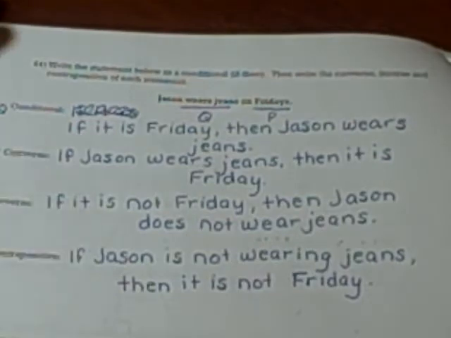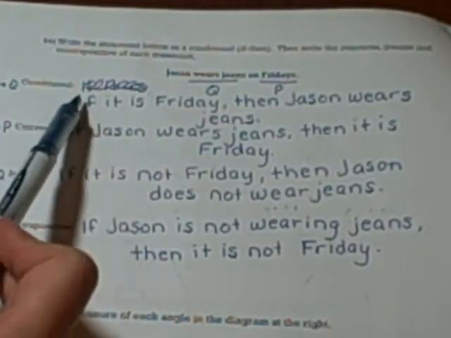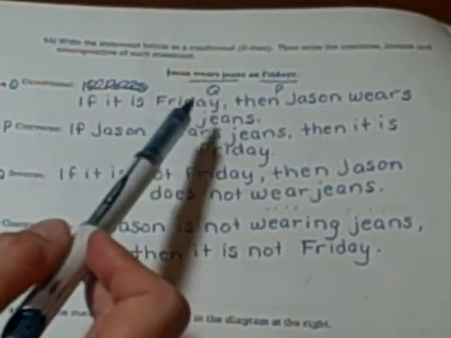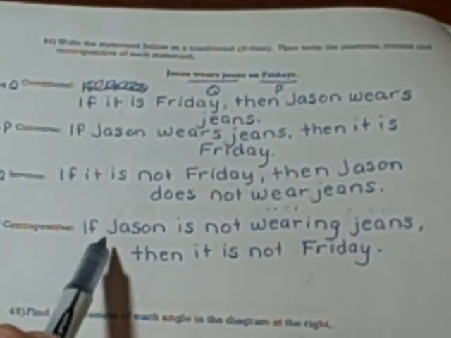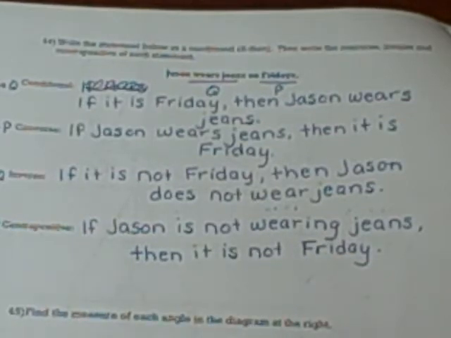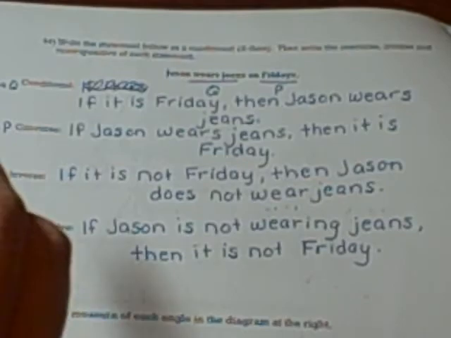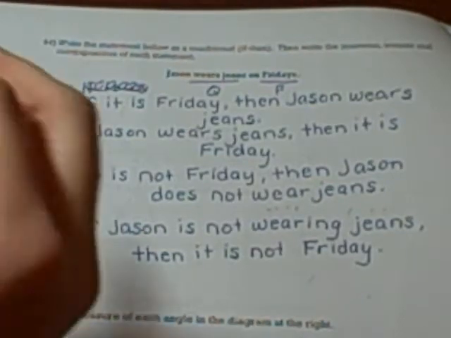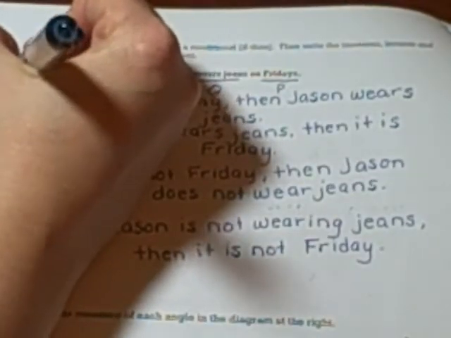Okay, and I do want to point out that this question does not actually ask you to go through and figure out whether these are true or false, but I just sort of wanted to remind you of all of these rules. If we assume that this conditional is true, that Jason wears jeans every single Friday, then we do know for sure that if he's not wearing jeans, it can't be Friday, because he has to be wearing jeans on Fridays. The rule that we talked about when it came to these is that if this conditional is true, then the contrapositive has to be true. That's what's called being logically equivalent, okay?